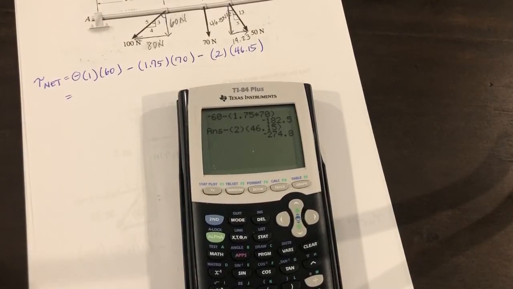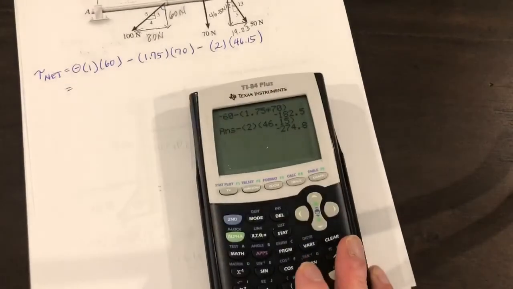Let me double check my answer just to make sure. Oh, this should be right. Let me double check just to make sure.